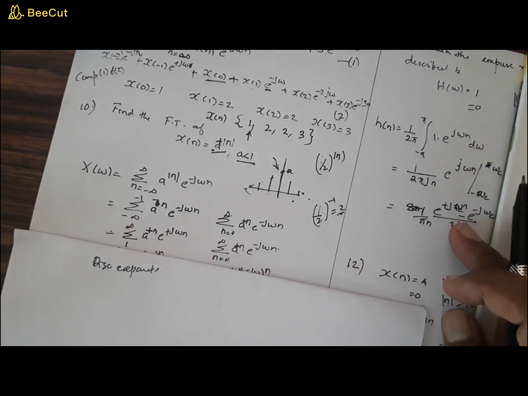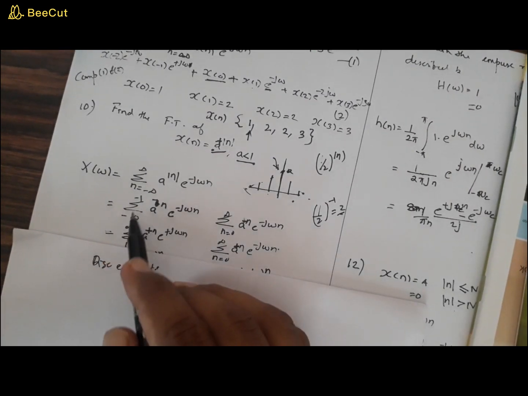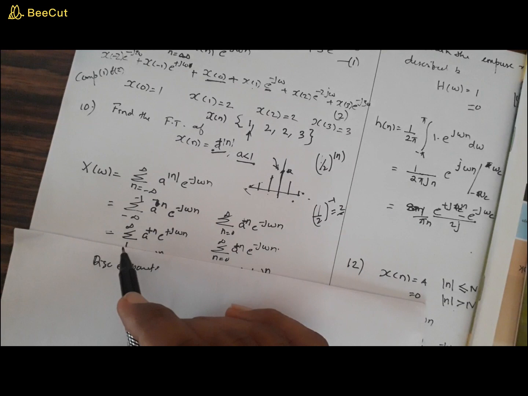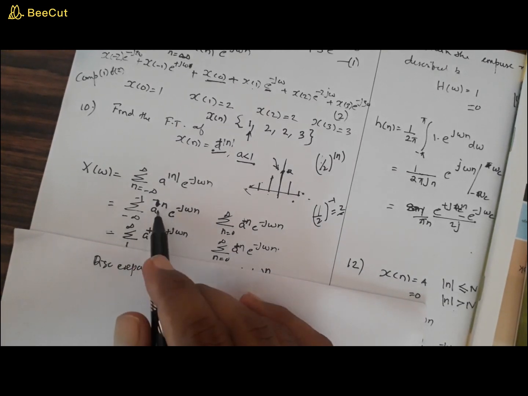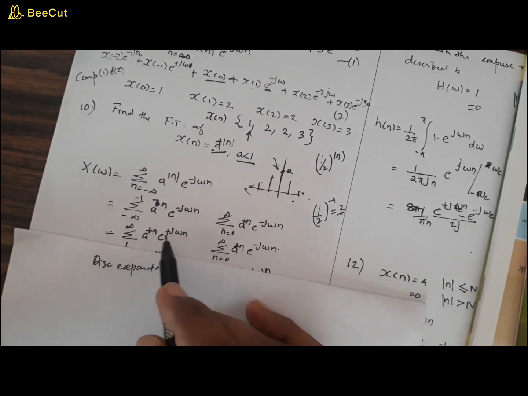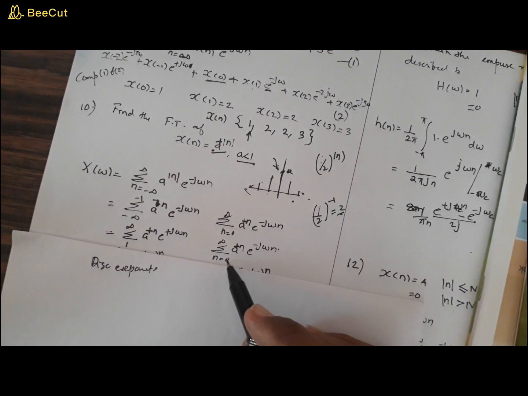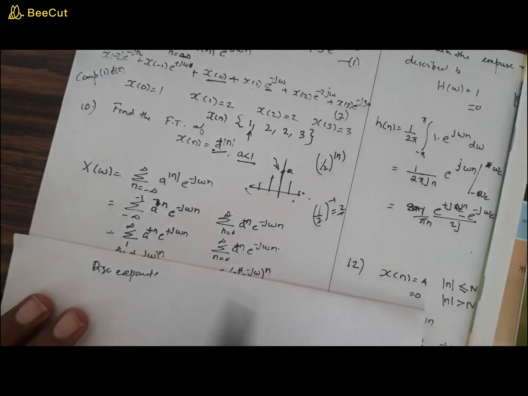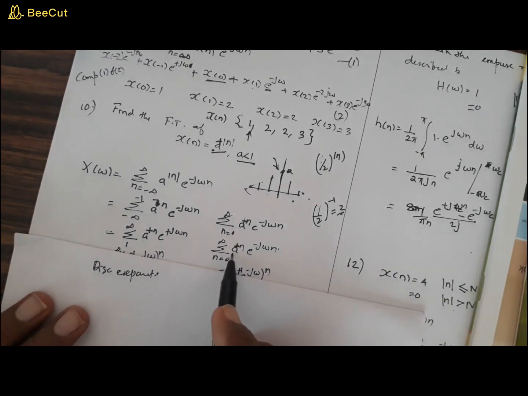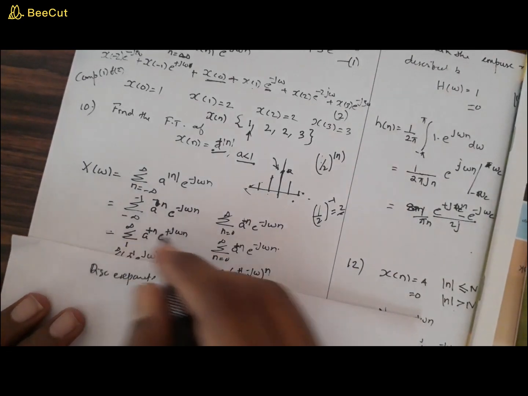Okay, now you can change this summation from 1 to infinity. So what must be done? You must replace every n by minus n. When you put that, it becomes a raised to plus n into e raised to plus j omega n. Since here n is equal to 0 to infinity, you don't need to change that. So this will be thus. Now since a is less than 1, in both these cases this is going to be a geometric series.